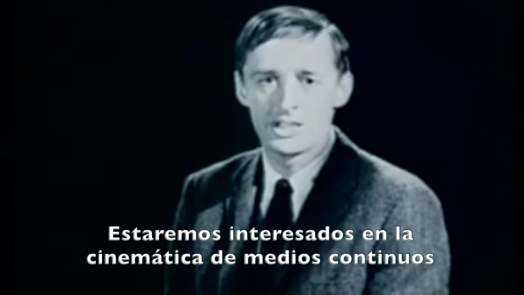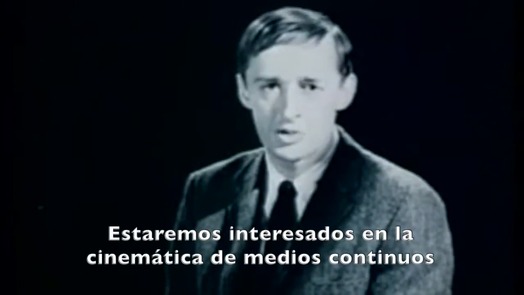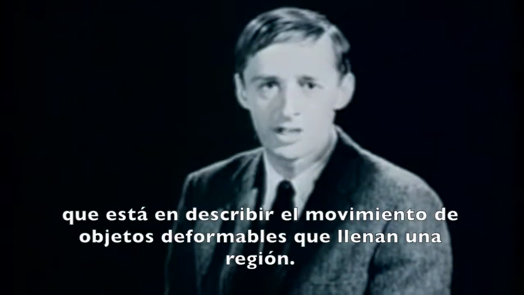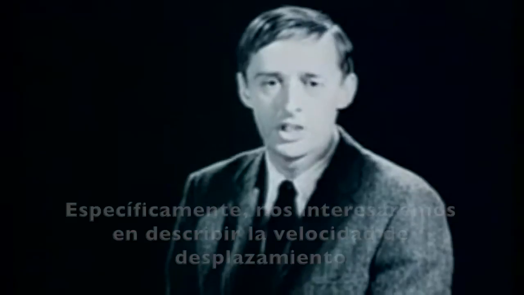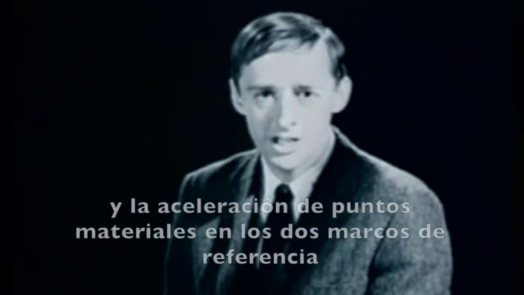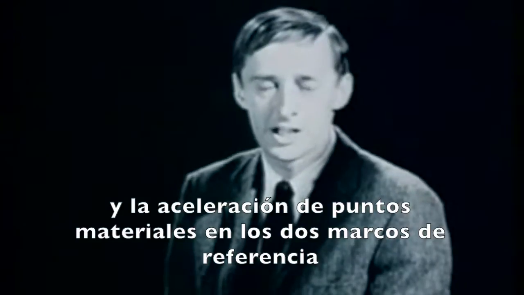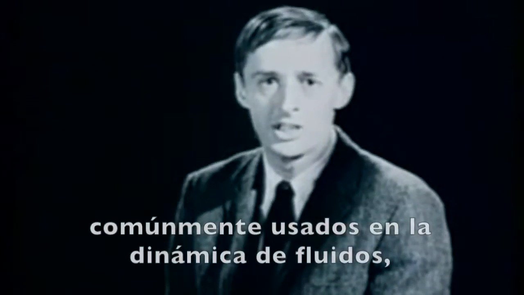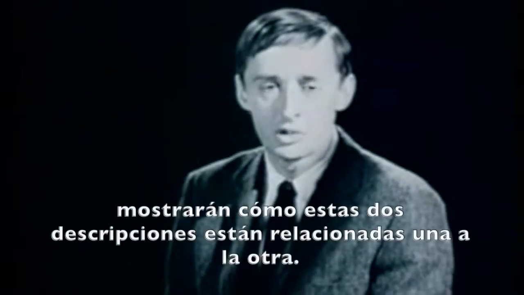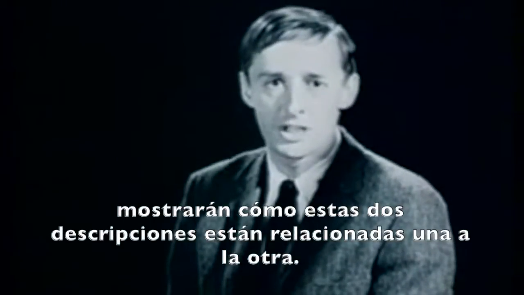We will be interested in the kinematics of continuous media, that is, in describing the motion of deformable stuff that fills a region. Specifically, we'll be interested in describing the displacement, velocity, and acceleration of material points in the two reference frames commonly used in fluid mechanics. We'll show how these two descriptions are related to one another.